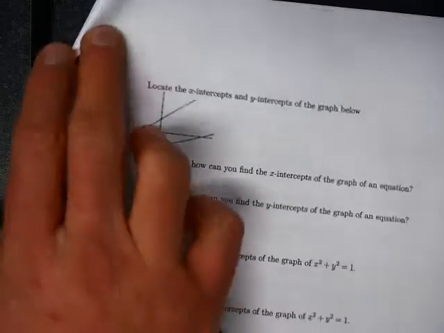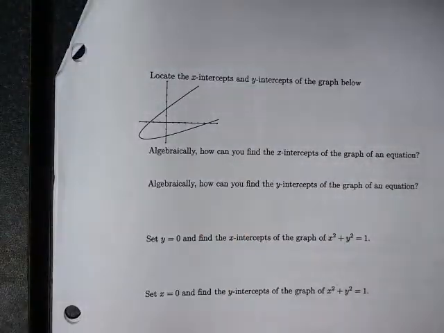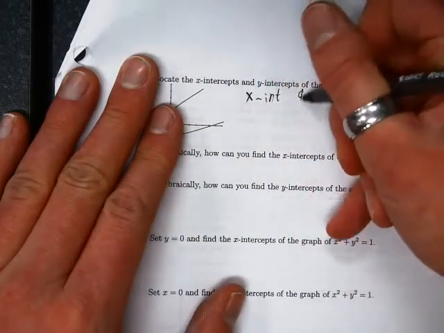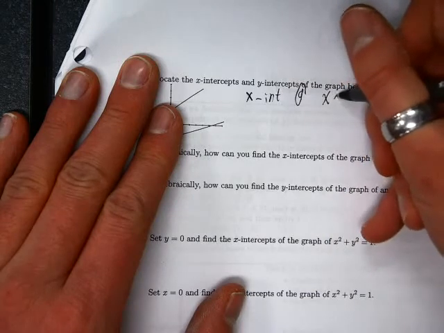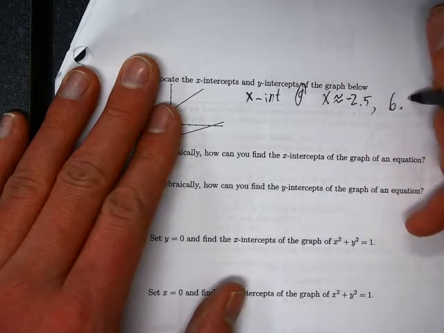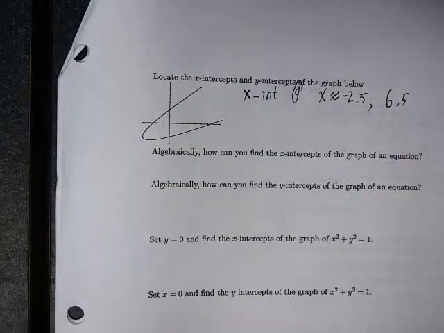So for this last graph on page 5, computer generated, where does it appear that the x-intercepts are? Be approximate. Yeah, maybe I'll make one comment.